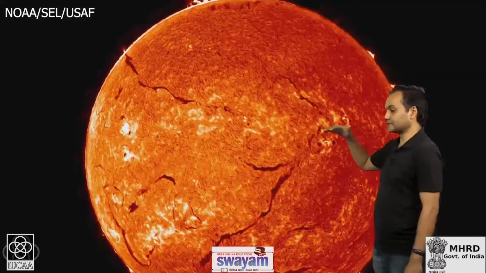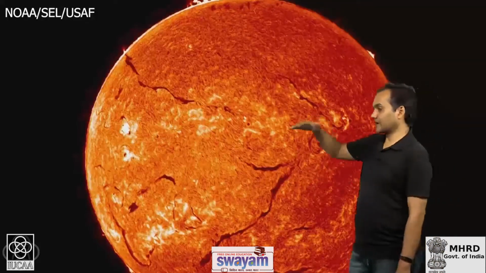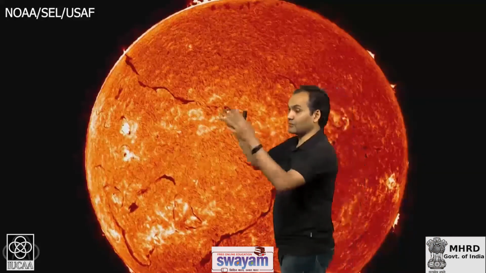If you have a good resolution image, you see that these are the filaments, which are dark structures of cooler plasma hanging into the atmosphere, and in the background you have this radiation. Now, imagine that this cooler plasma, which is about 20,000 degrees Kelvin, is hanging higher into the atmosphere where the ambience is the corona, and it is 1,000,000 degrees hot.